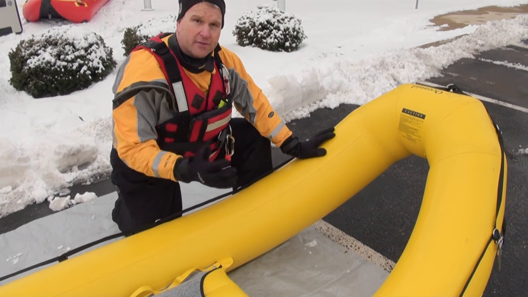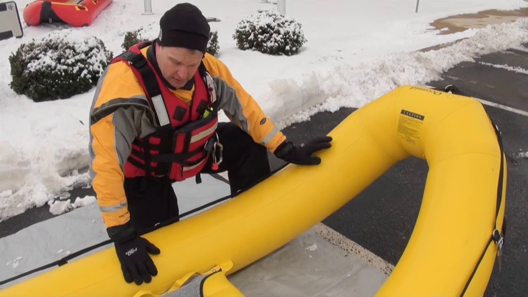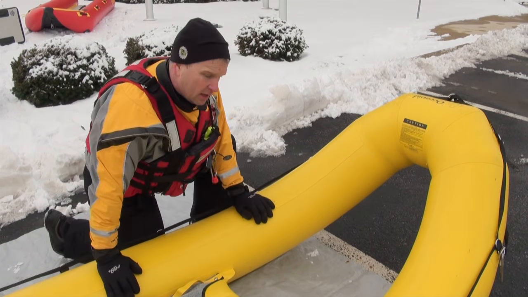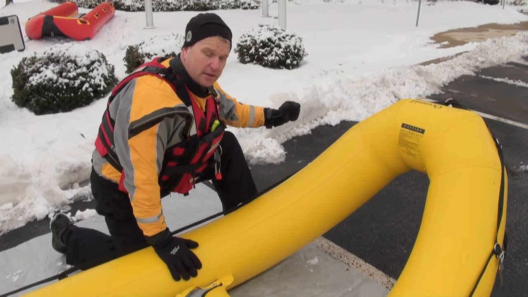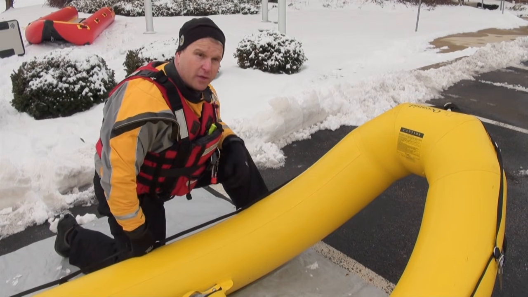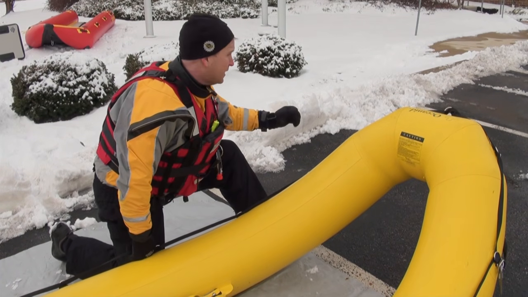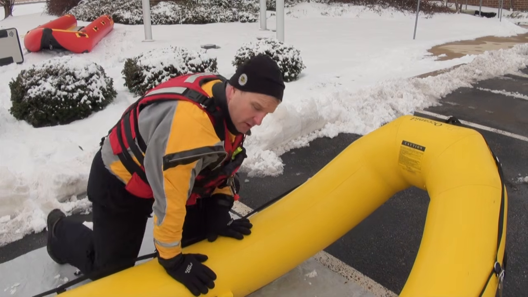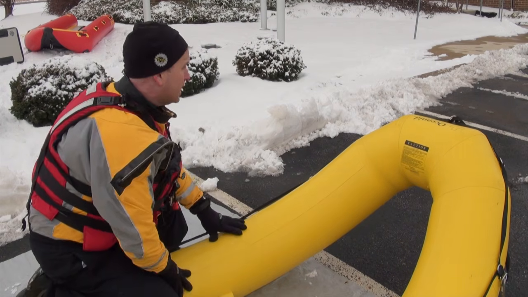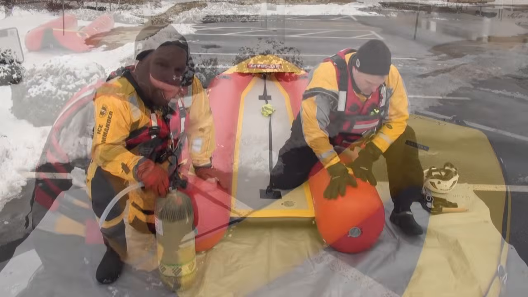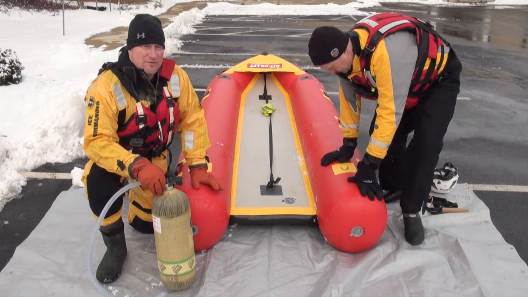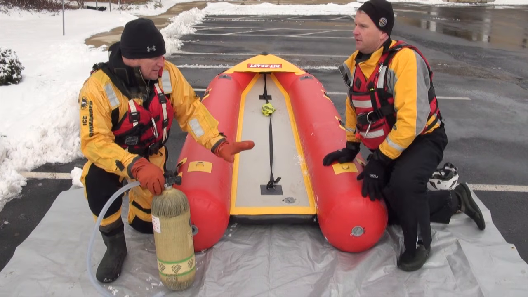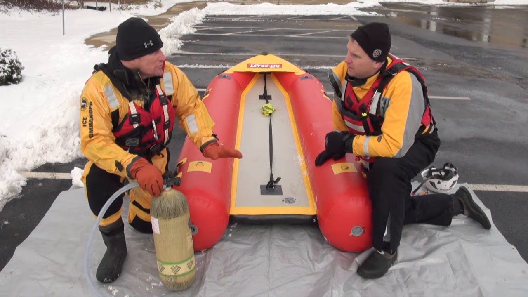As we're moving the craft out to the victim, the same application can be used on the sides, sounding the ice. We're dragging it, we're in a good athletic 3-point stance, we're dragging it out there. If we break through the ice, we can quickly jump onto the boat, onto the sides, and we can paddle out to them.